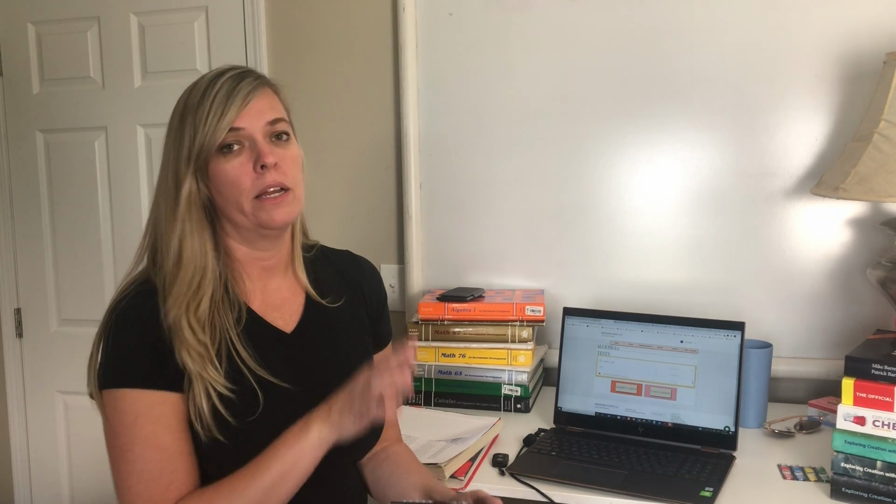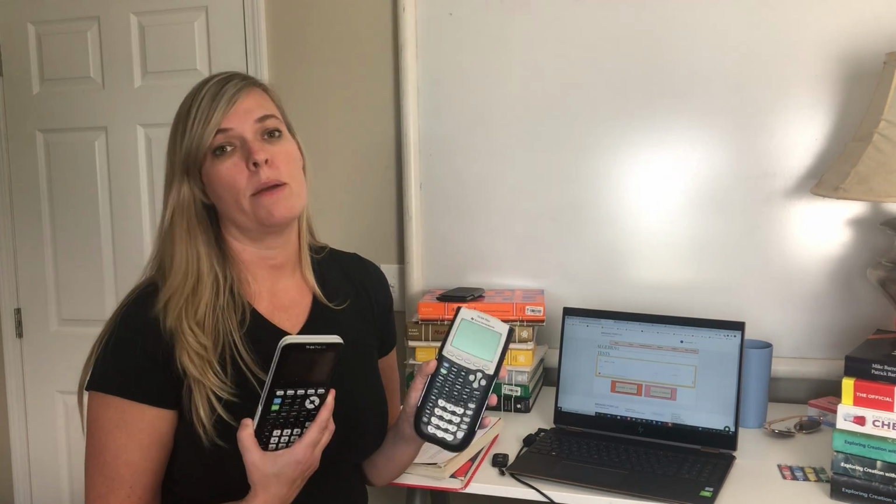So in my videos, I'm going to be teaching them how to use this. It's really important that they walk into those college classes understanding how to use these, because they're not going to be taught in college. They're going to be expected to know how to use them. So make sure they have this type of calculator.